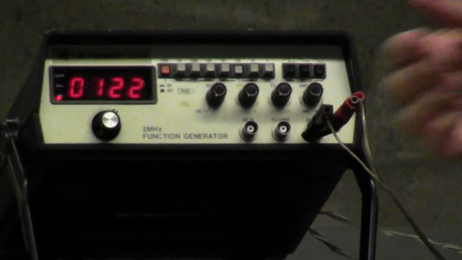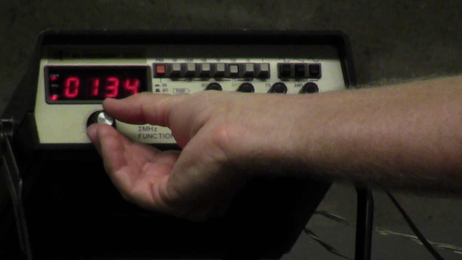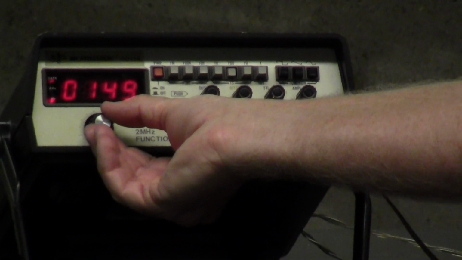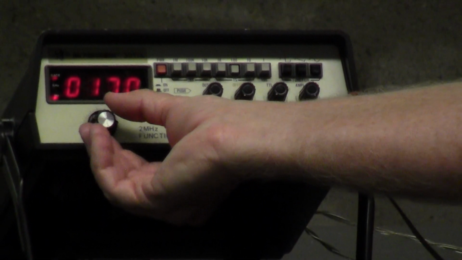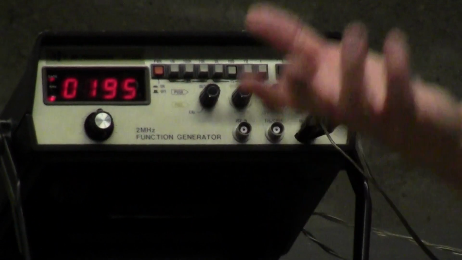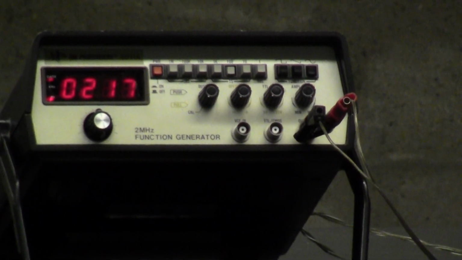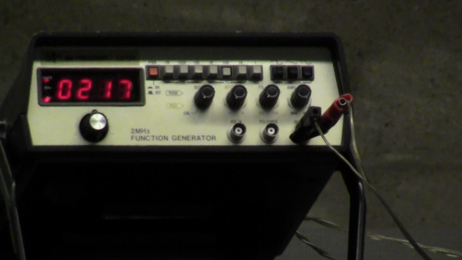And let me just go through the rest of this dial here. 122, 123, 134, 150, 159, 170, 186, and I'll just go full dial, which I think will be 220. Looks like 217. And so now you're hearing 217.